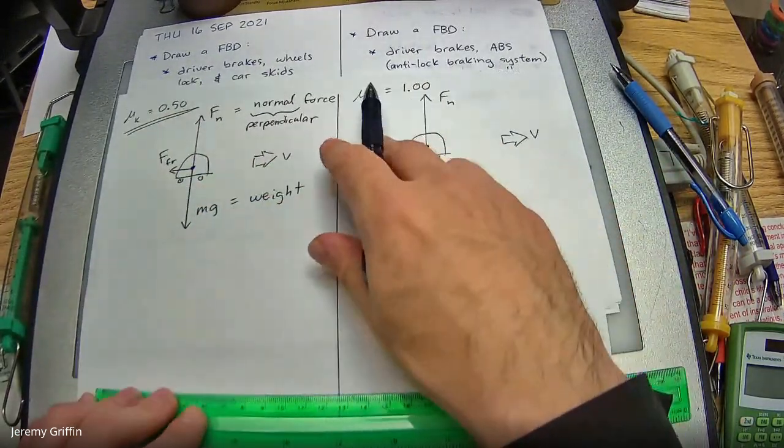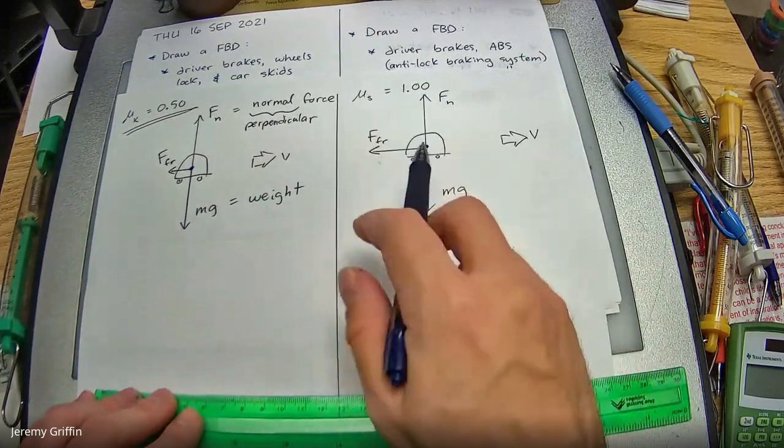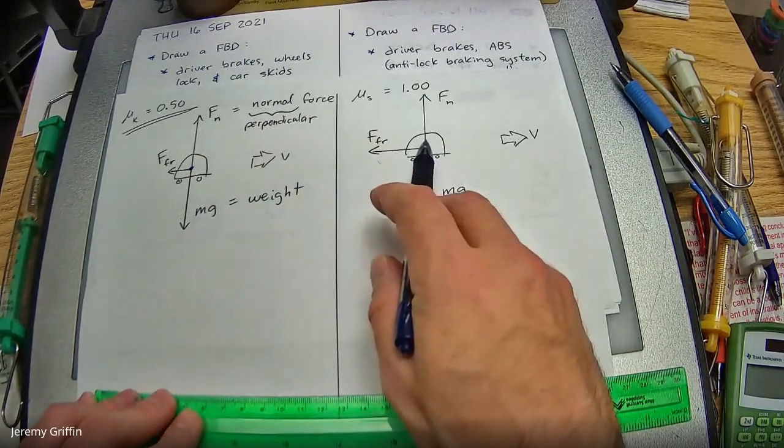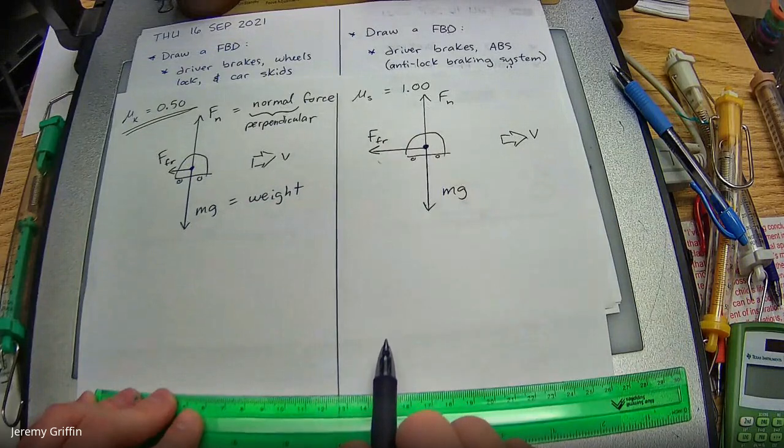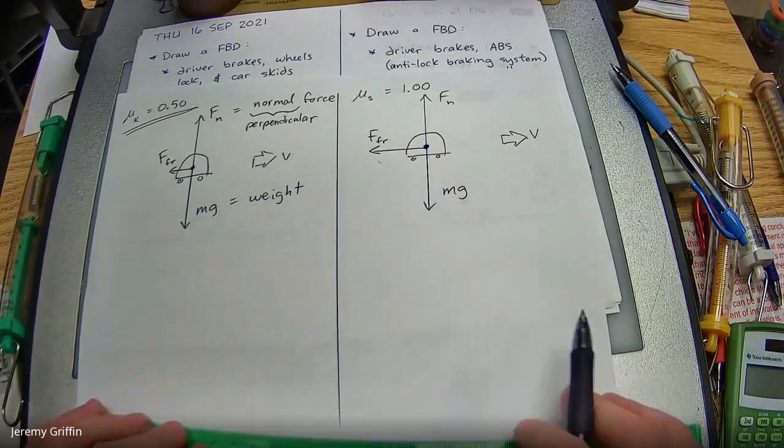Versus the one on the right, if you have a coefficient of friction of exactly 1, that means the friction force is exactly the same magnitude as the normal force. It's like a 1-to-1 ratio.